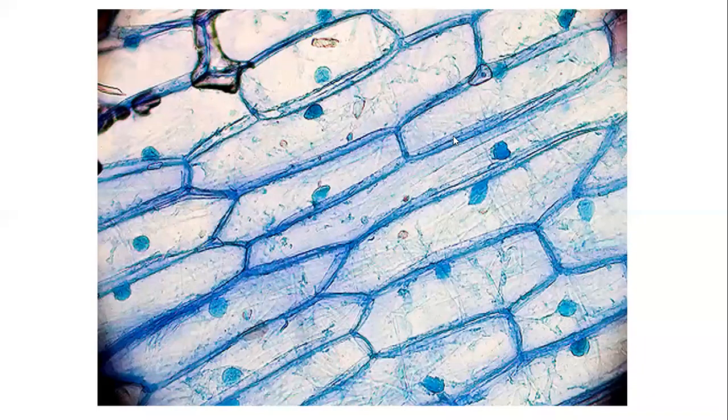Why are we putting water? Because without the water, it won't be clear. So to get a clear image, we put the water. Also, the cover slip and the bottom slide will get a little bit pasted because of the water. So if you do this experiment in school, then you will understand this more and more.